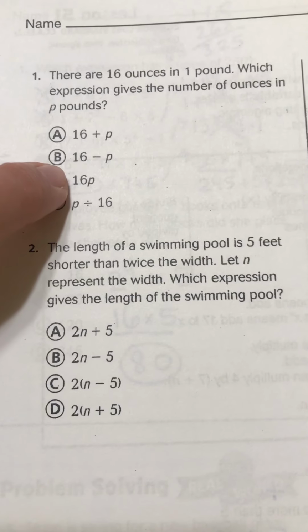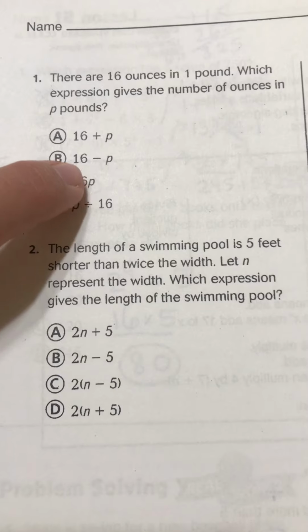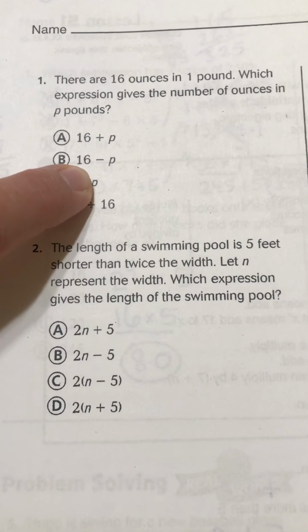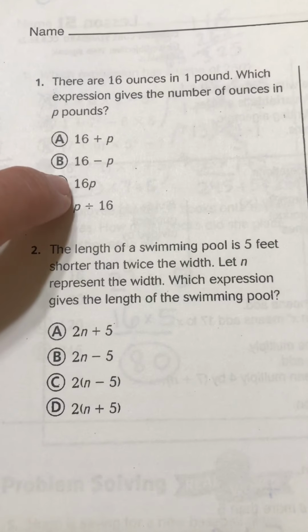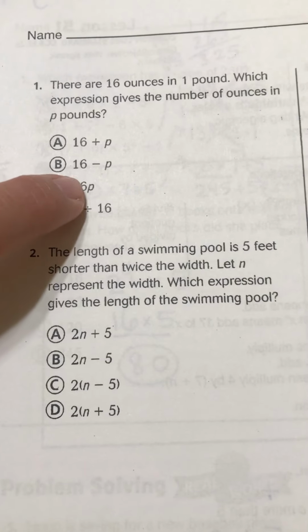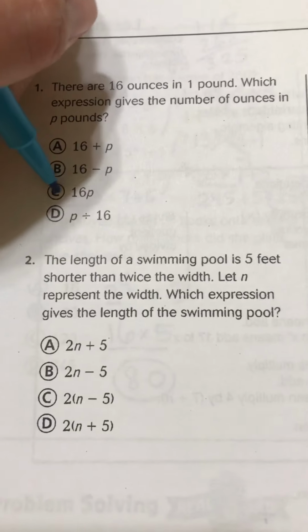Right here, C shows that we're multiplying. So every time we increase pounds by 1 or by 2 or whatever, that means 16 is increasing. So if it was 5 pounds, we would do 16 times 5. So this is the only one that will work. So let's go ahead and put C.